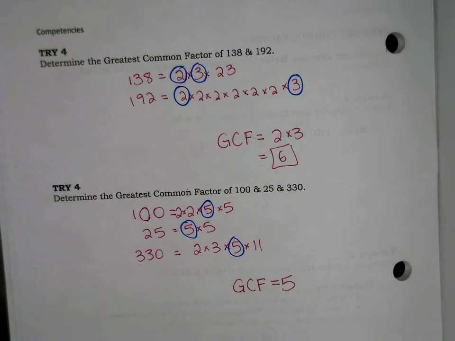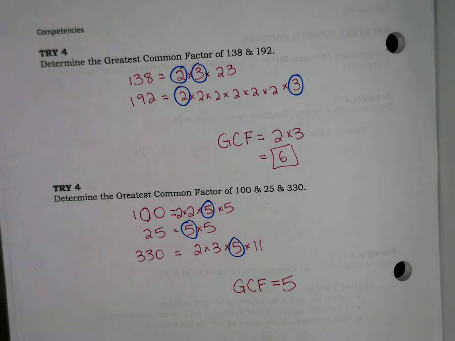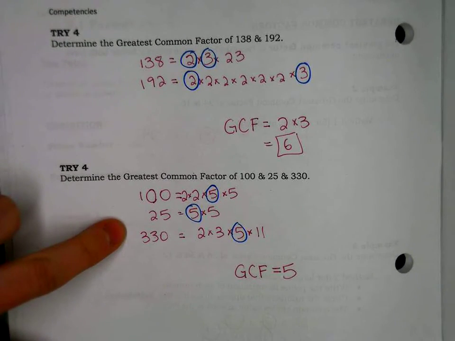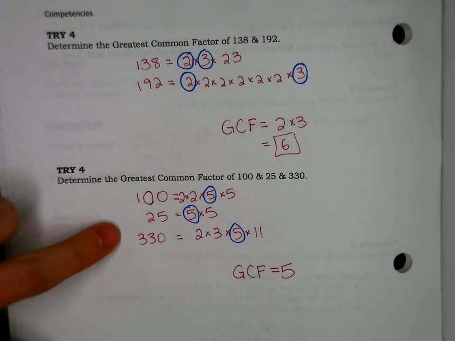This is examining 2 specific outcomes: prime factorizations using factor trees, as well as a more powerful process of determining the greatest common factor. In the next video, we examine the lowest common multiple, which begins in a similar way, but ends with a different process.